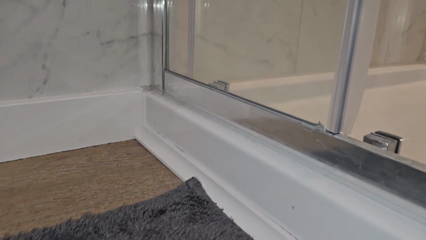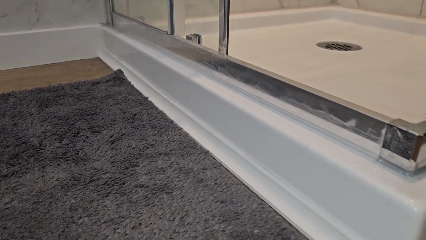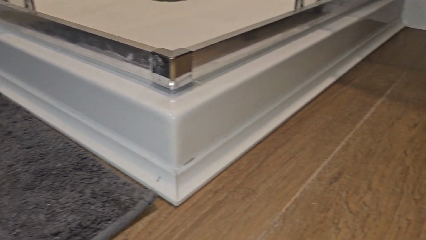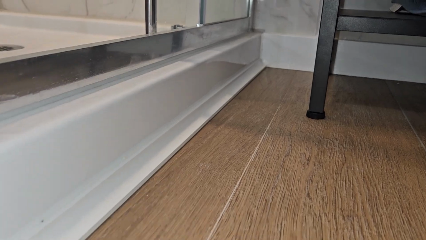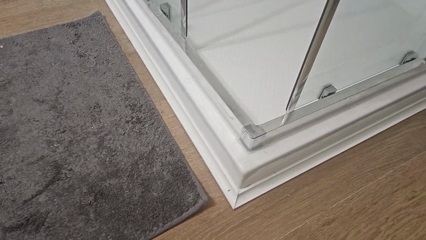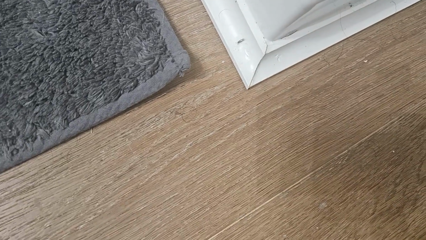2 more things. So you saw in the first video that the shower pan that we ended up buying had a smaller footprint than the original one that was here. So when we installed it, we had to kind of rejig the flooring in this bathroom to decrease the size of the gap, but it wasn't quite small enough. So we needed to install this PVC trim along the shower base as well.